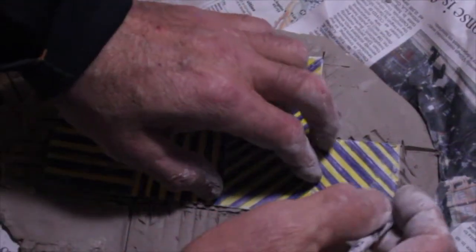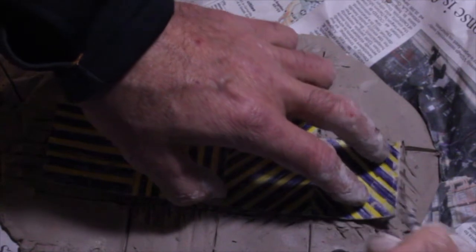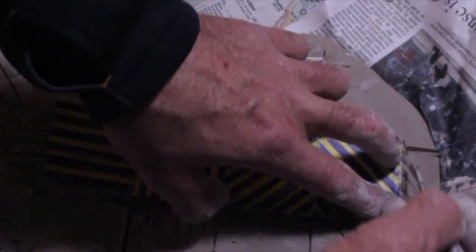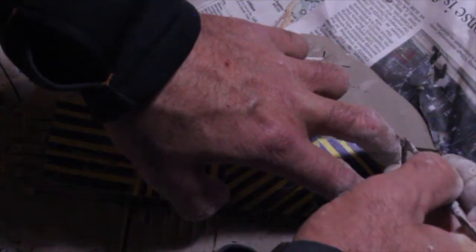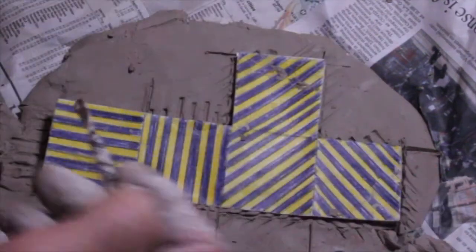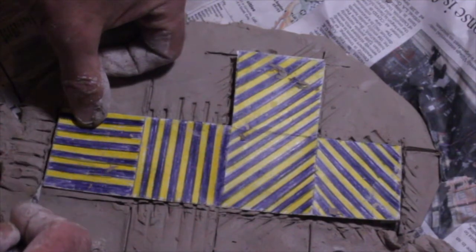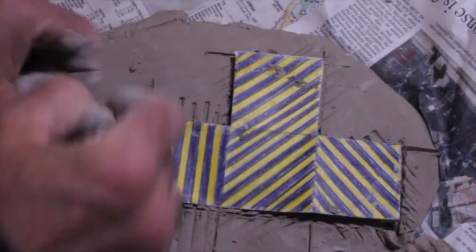Putting my template back on here, I see that this needs to be totally straight. So I use my template to make sure I got a nice straight line there. And over here, because it mushed out slightly when I did this.